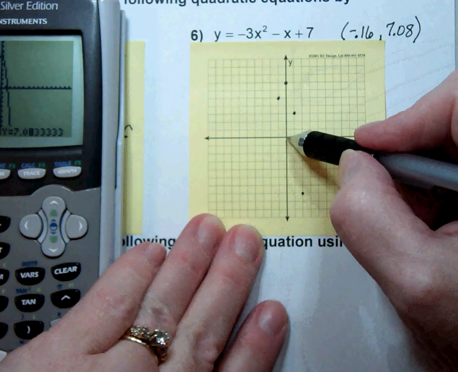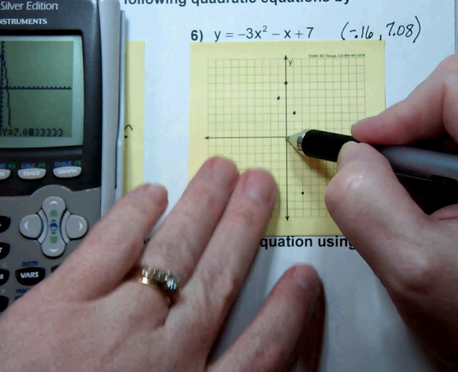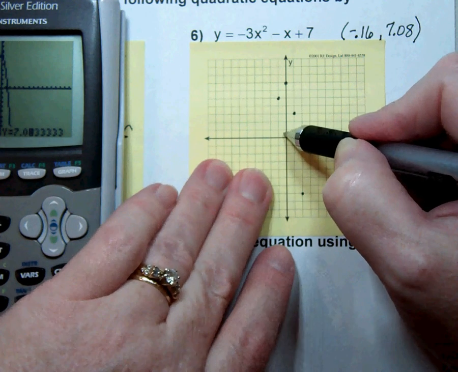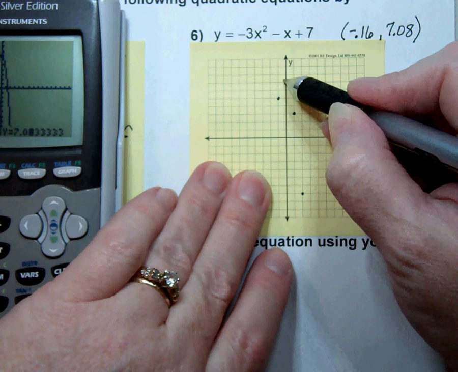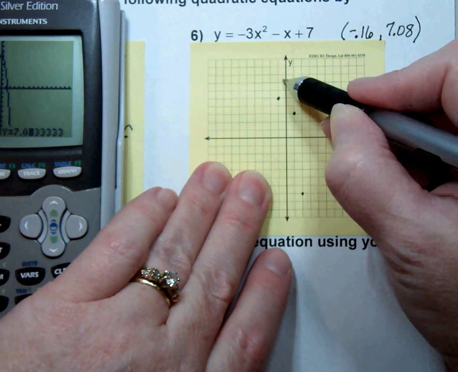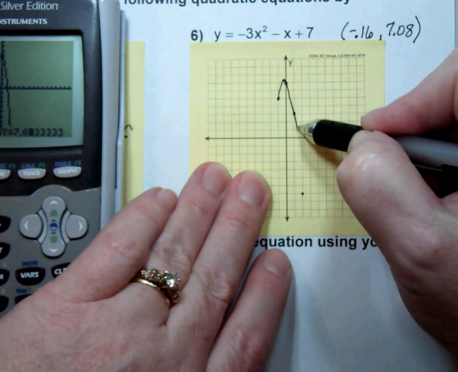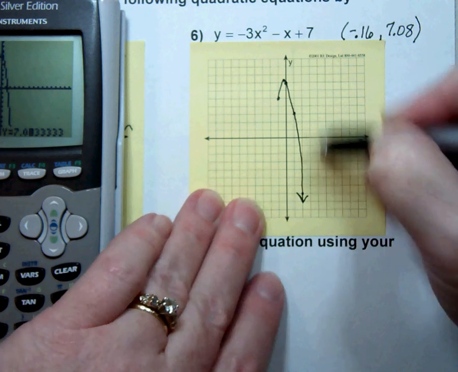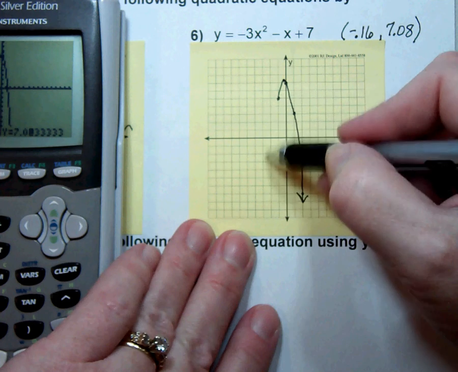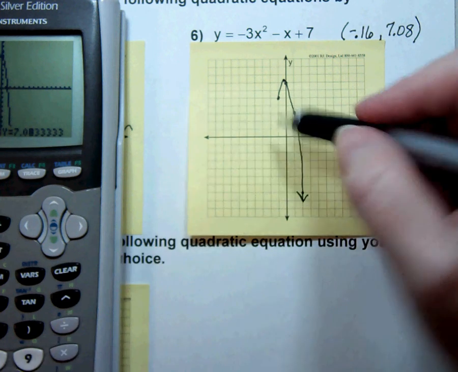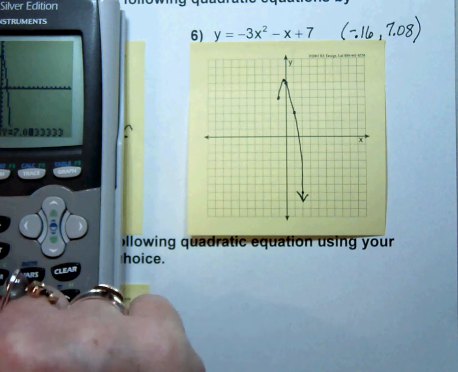-0.1 is really close to the y-axis, so I'm just going to stay close to the y-axis and go up a little bit past the 7. If you notice, 0 is right at the 7, so we were pretty close in our parabola. Okay, I'm pretty accurate on this side. I'm missing some points over here, so I'm going to go back to my table.